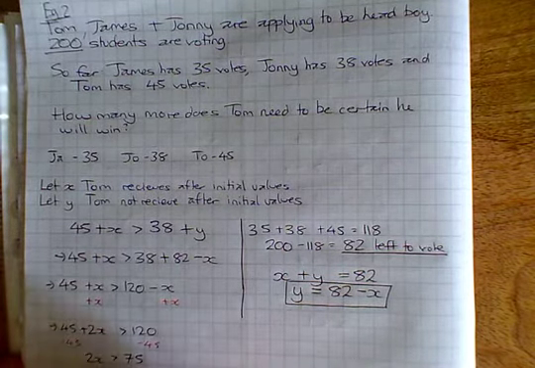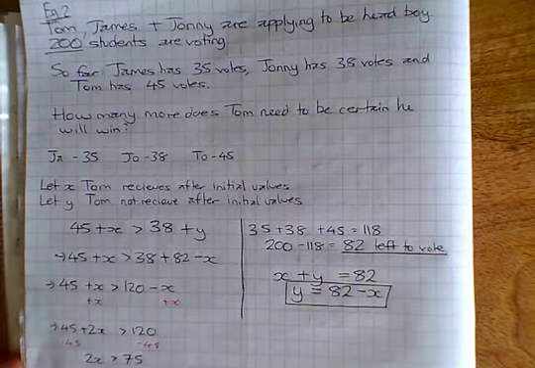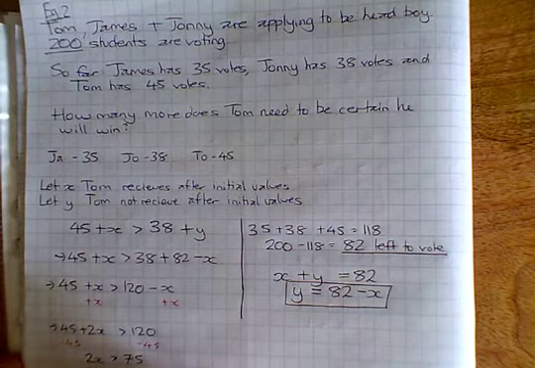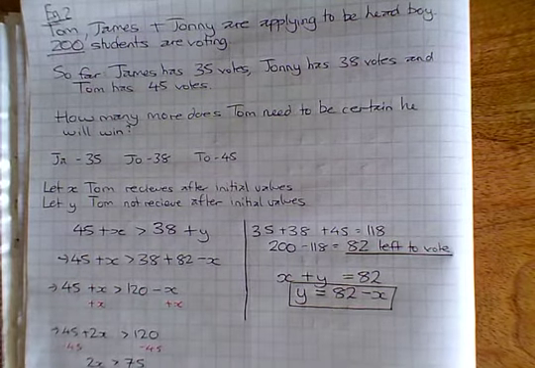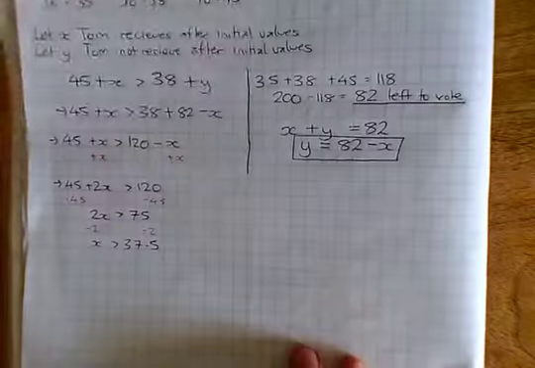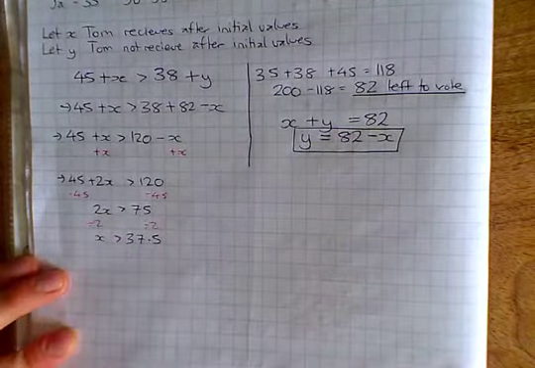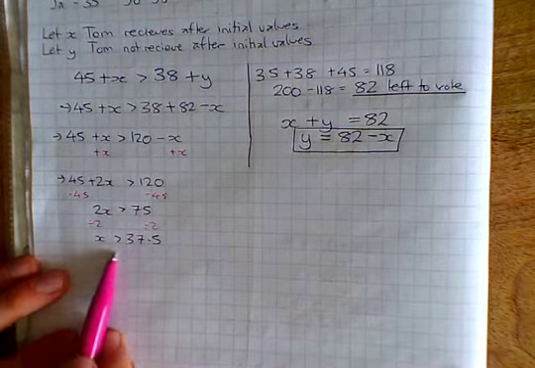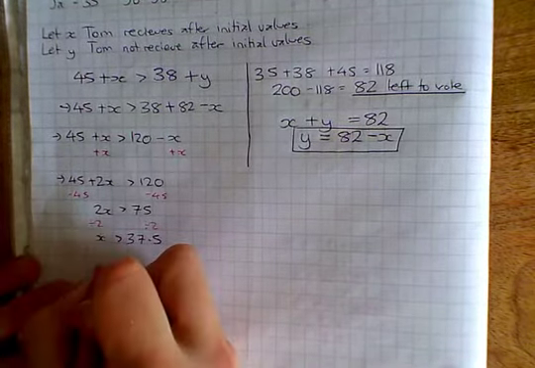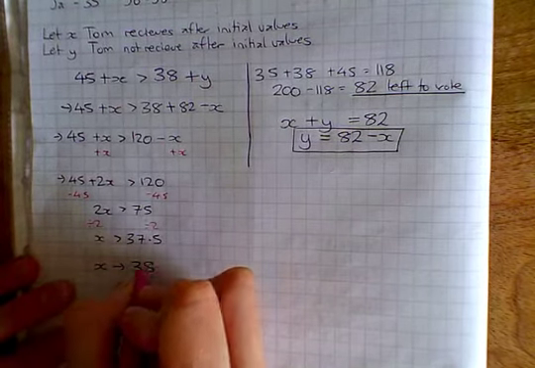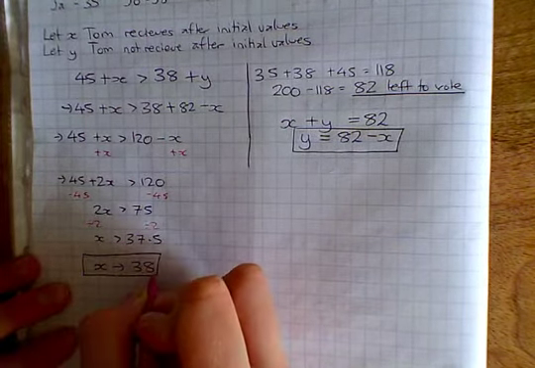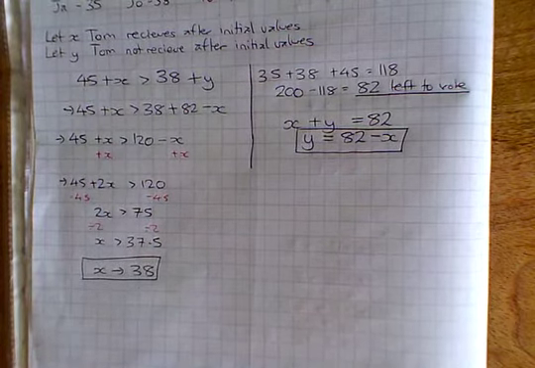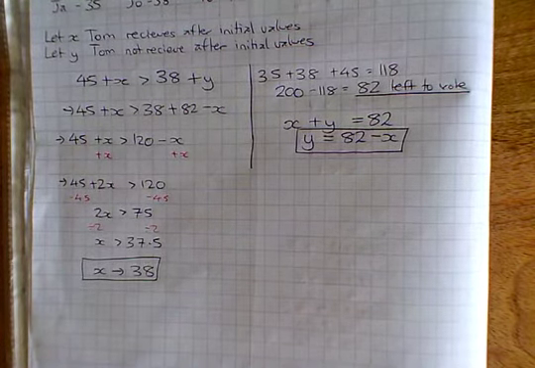And then if I divide both sides by 2, I end up with x is greater than 37.5. So if x is greater than 37.5, the smallest possible value of x must be 38, because you cannot have half a vote. So Tom needs 38 votes to be certain that he will win.